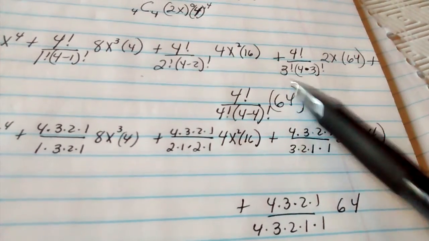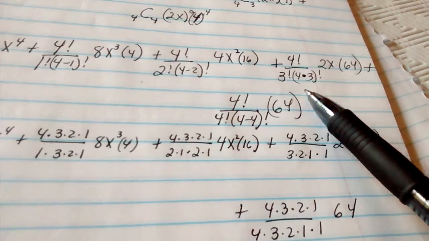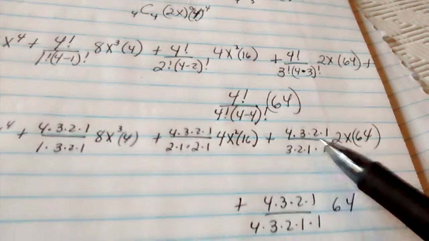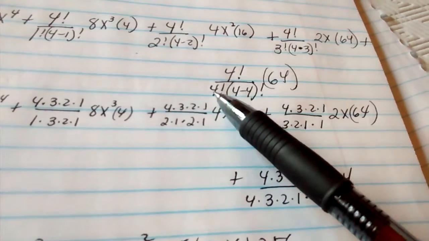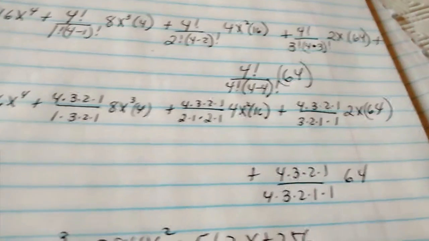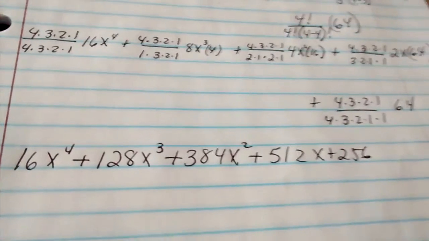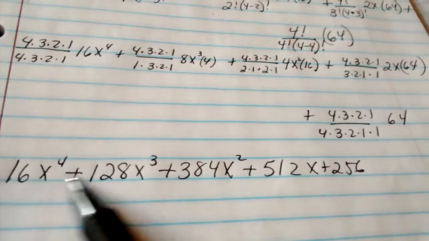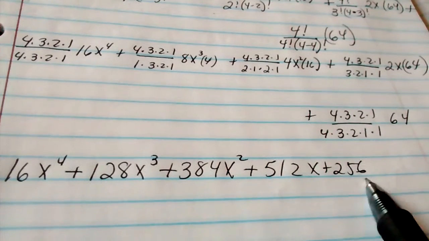This would be 3 factorial times 1. And then the last one is 4 factorial over 4 factorial, and 4 minus 4 becomes a 1. So when you simplify the entire problem, this is what you get as your expanded form.